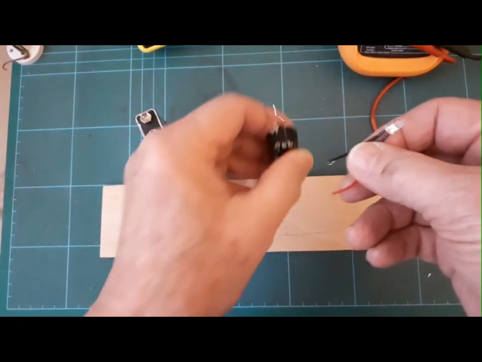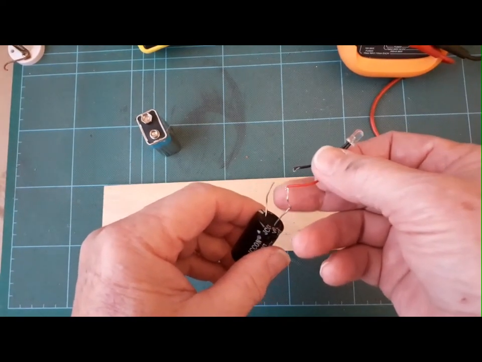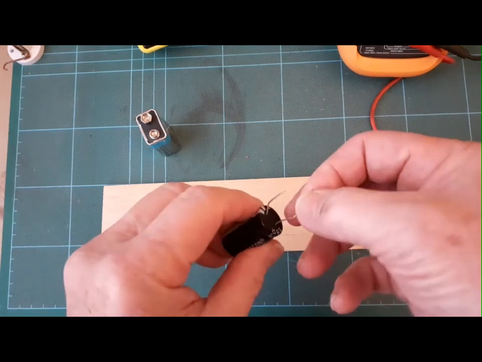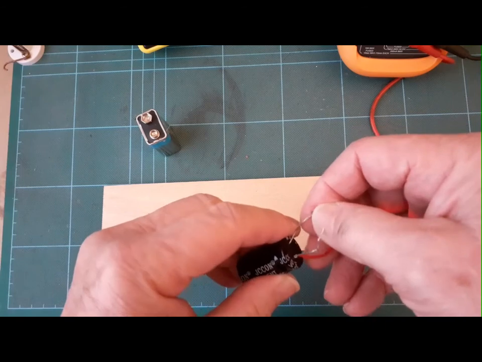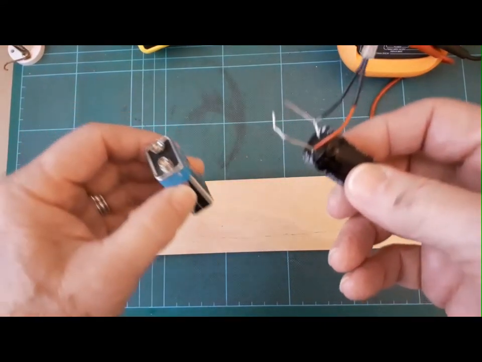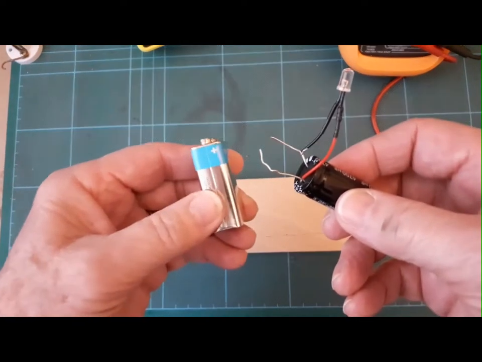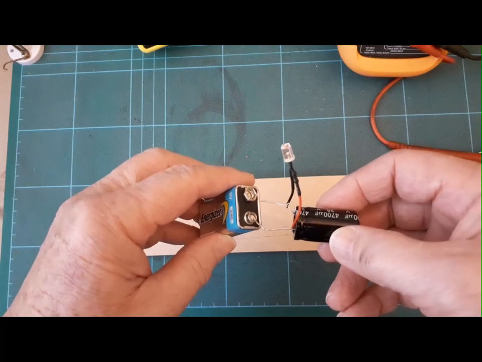Now let's connect the LED to the wires of the capacitor. They're very small wires and I have trouble seeing them, but here we are. Right. Now we're going to place the capacitor in parallel with the battery. Watch what happens to the LED.